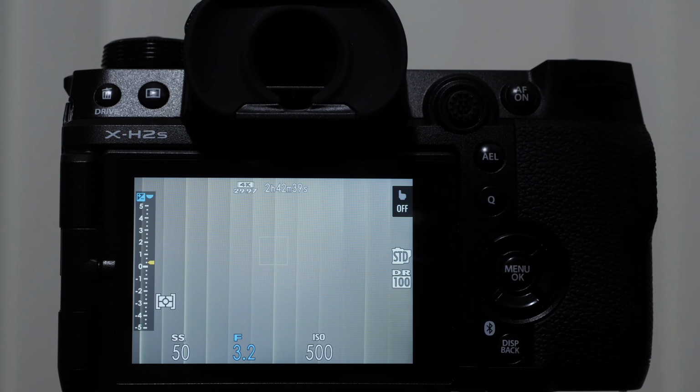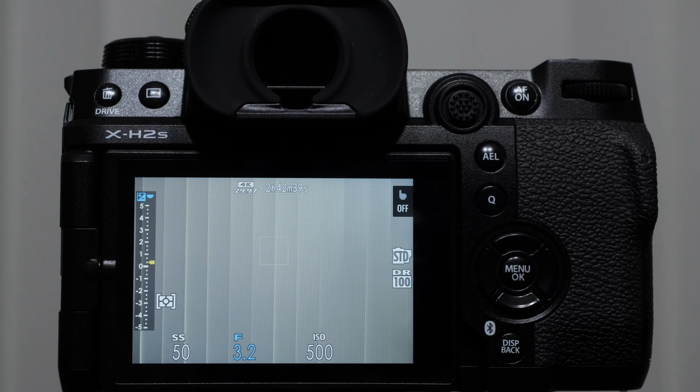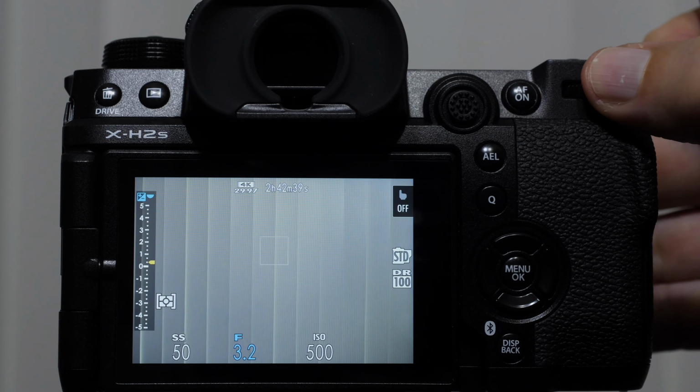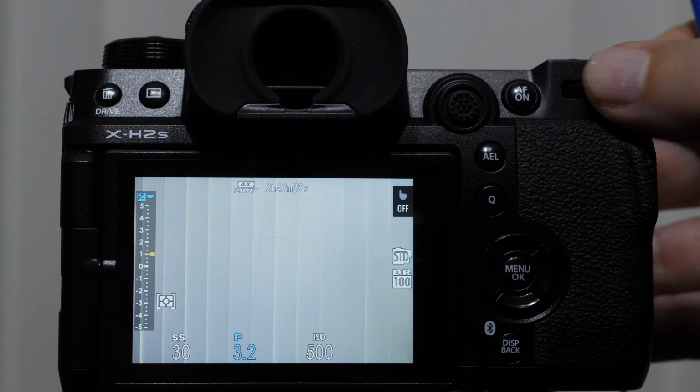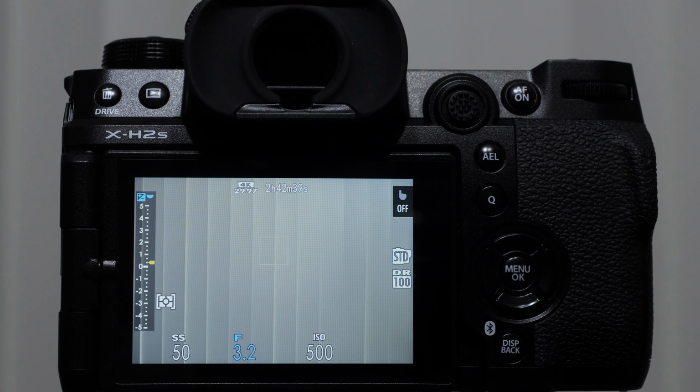Each of those little tick marks between each number is 1/3 of a stop. So we can change our brightness in aperture priority mode by adjusting our exposure compensation.